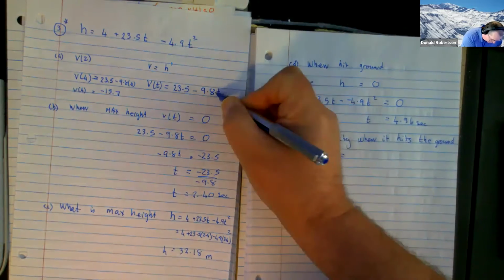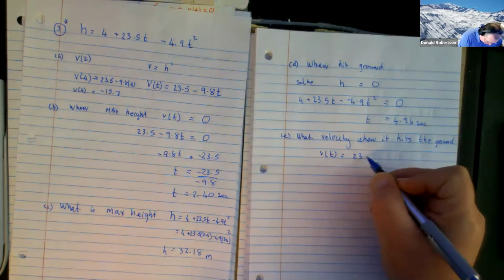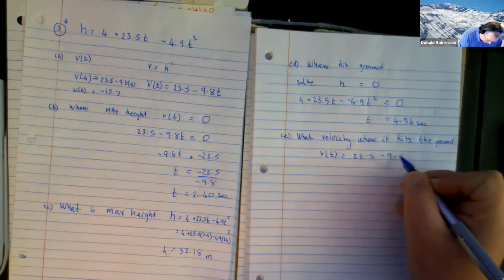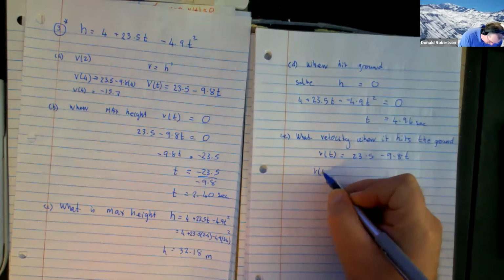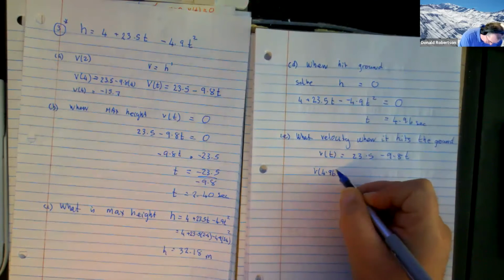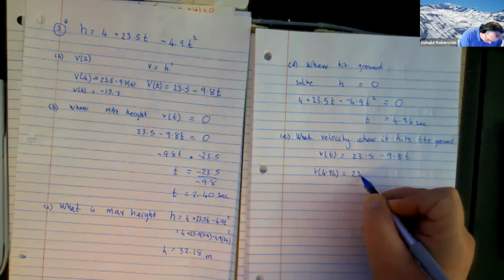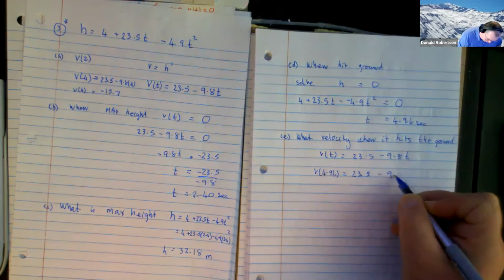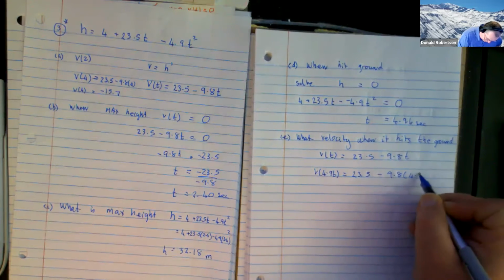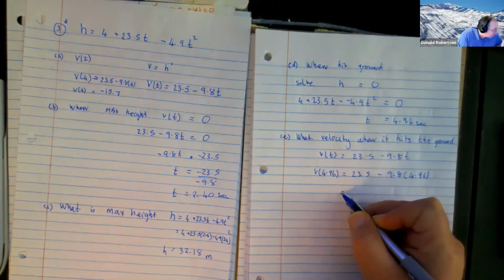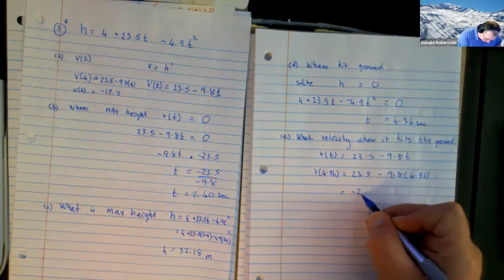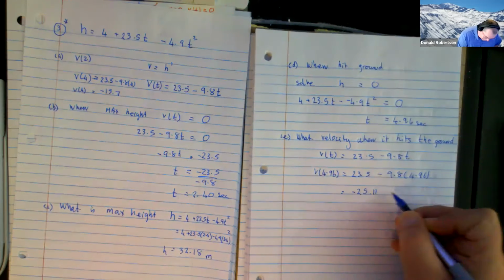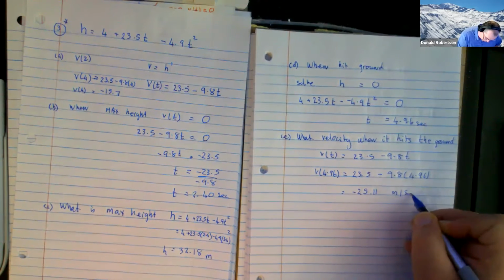We've got that from here. And I know where I should be looking, which in this case is 4.96. So it's just a plug and chug. And if you do all of that, you end up with the answer negative 25.11, and the units are meters per second.